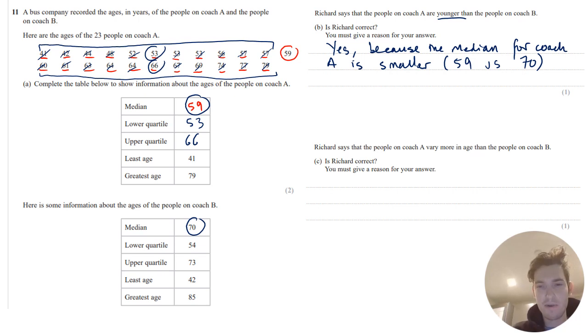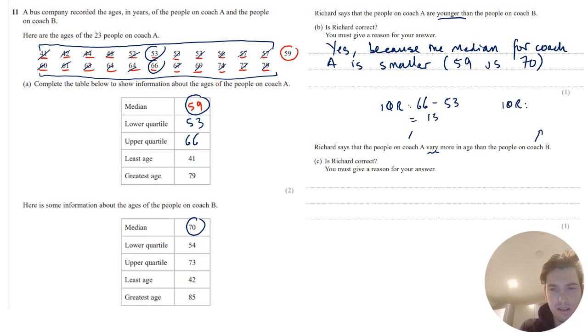Richard says that the people on Coach A vary more in age than people on Coach B. So when it's talking about vary or variation, we're looking at the interquartile range. So let's actually figure out the interquartile range. For Coach A, it is 66, the upper quartile, minus 53. And for Coach B, 73 minus 54, which is 19, I think.